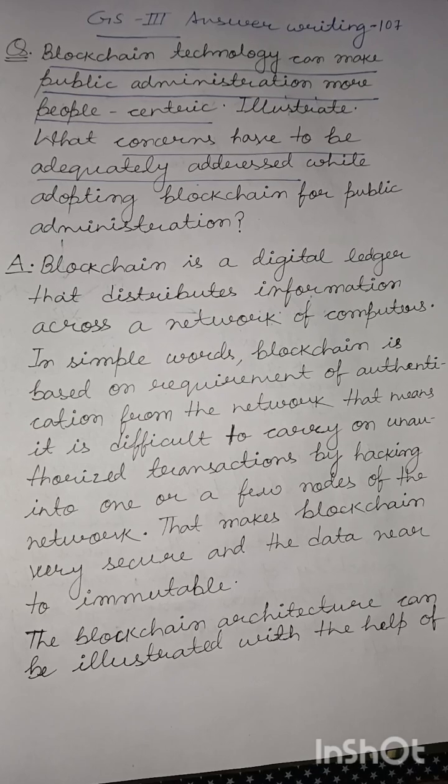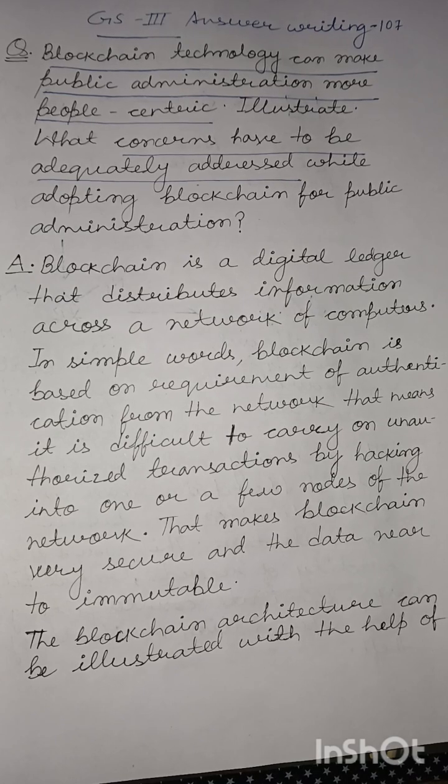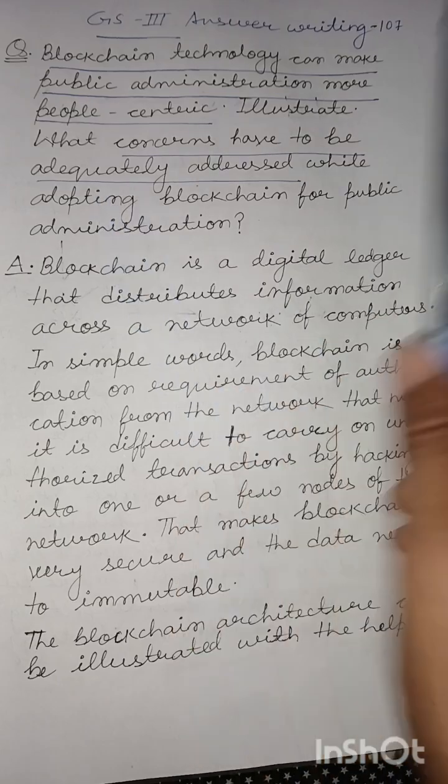That is, it should be rights-centric. It should ensure the rights, or rather the entitlements, of the citizens. It should be secure. It should secure their data. Moreover, it should be transparent. We would see how blockchain technology can help in strengthening all these traits of a people-centric administration, or rather the public administration.